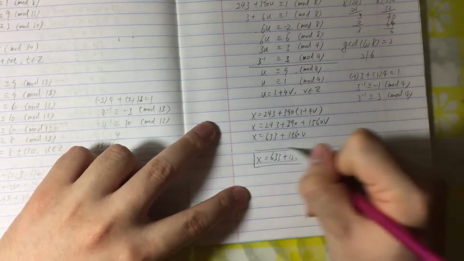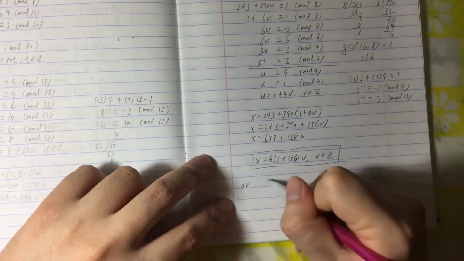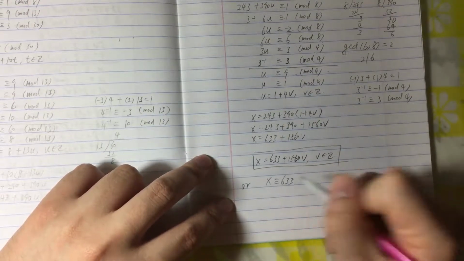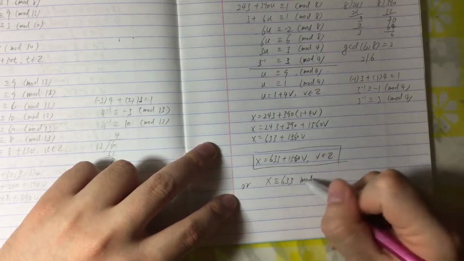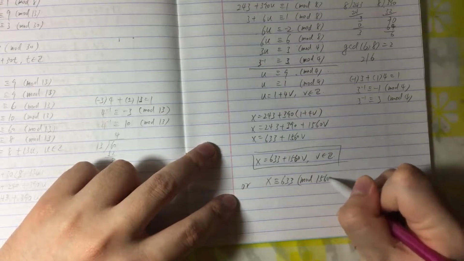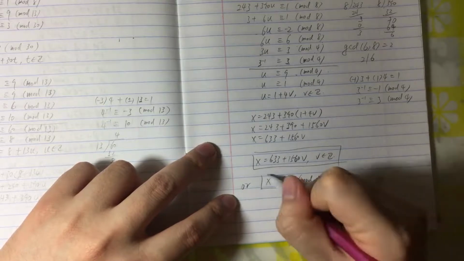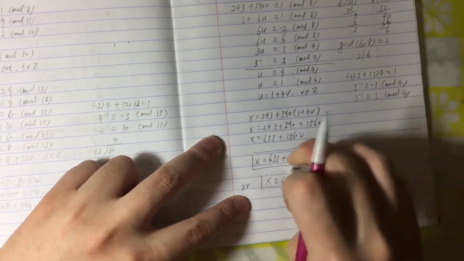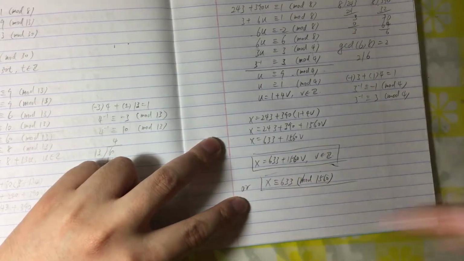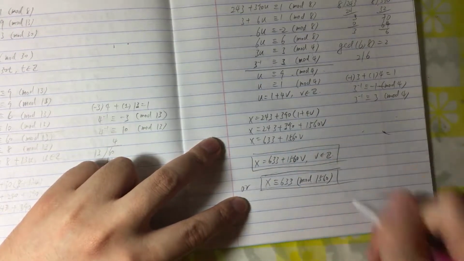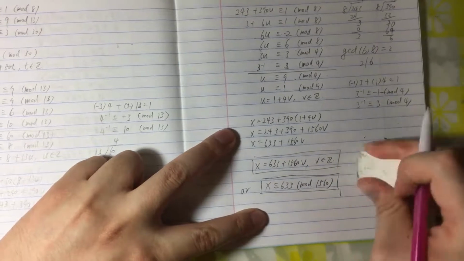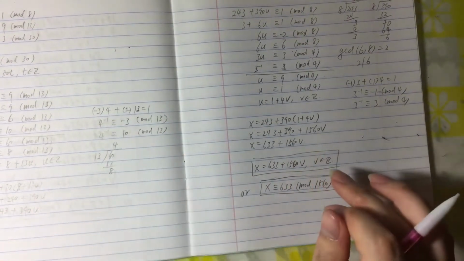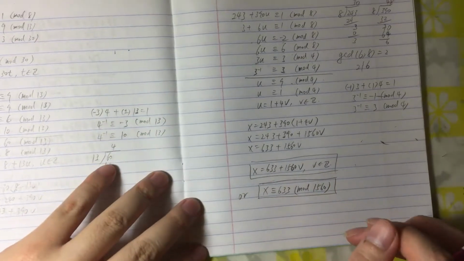That's one way to write the answer. Or I can write x congruent to 633 mod 1560. Either way is okay. We can write the answer as an equation or as a linear congruence. Now, how do we check an answer?